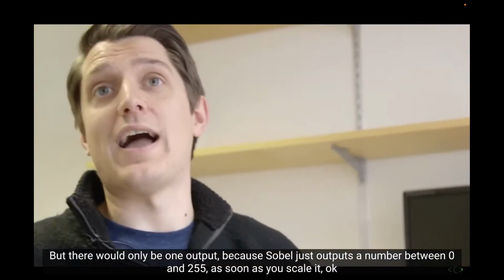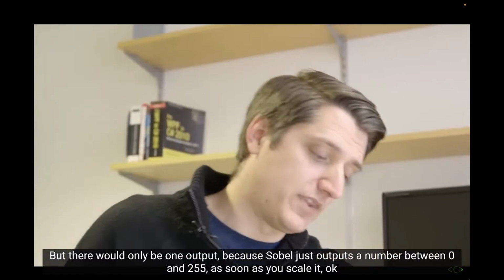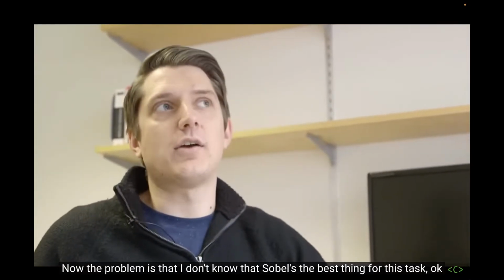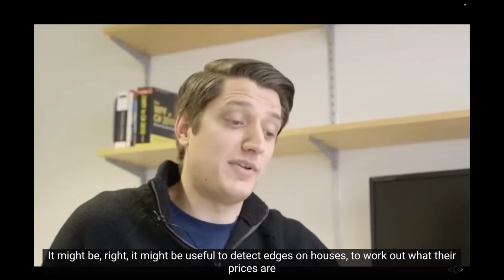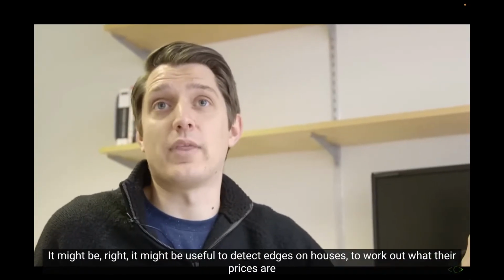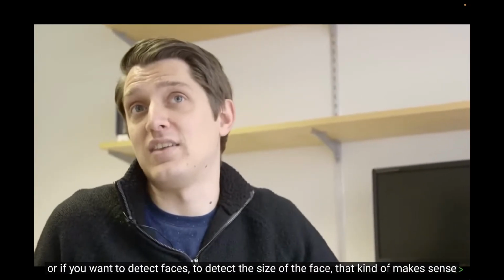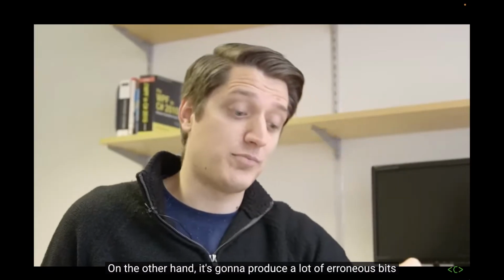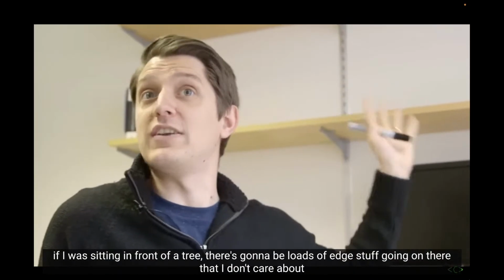But there would only be one output because Sobel just outputs a number between 0 and 255, as long as you scale it, okay? Now the problem is that I don't know that Sobel's the best thing for this task. It might be useful to detect edges on houses to work out what their prices are, or to detect faces, the sides of the faces. That kind of makes sense. On the other hand, it's going to produce a lot of erroneous bits. If I'm standing in front of a tree, there's going to be loads of edge stuff going on there that I don't care about.